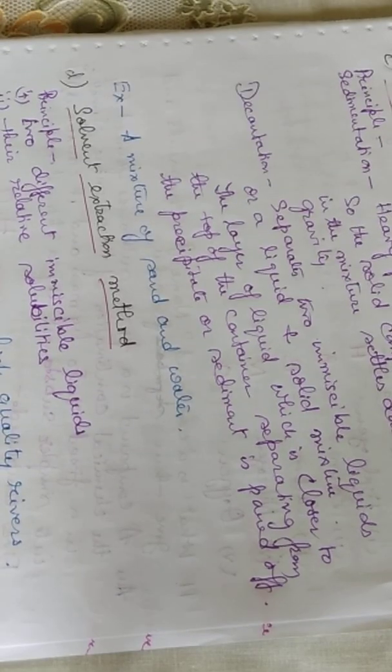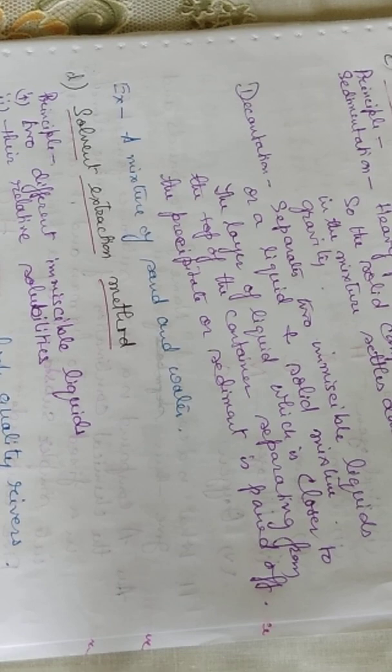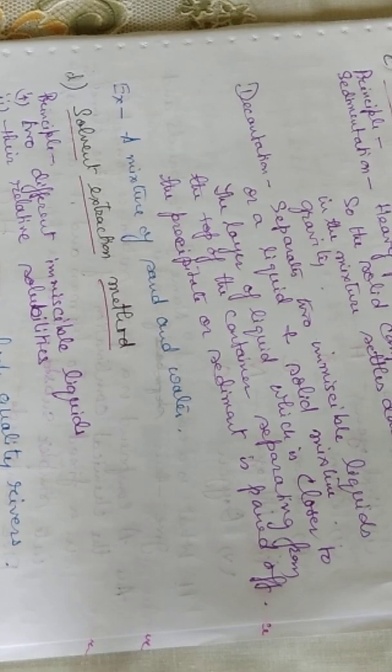Then the decantation principle is that it separates two immiscible liquids or a liquid and a solid mixture. The layer of liquid which is closer to the top of the container is separated from the precipitate or sediment which is settling down at the bottom.